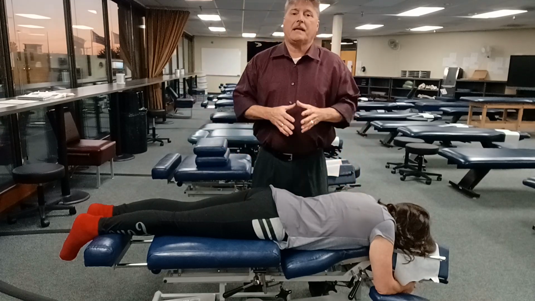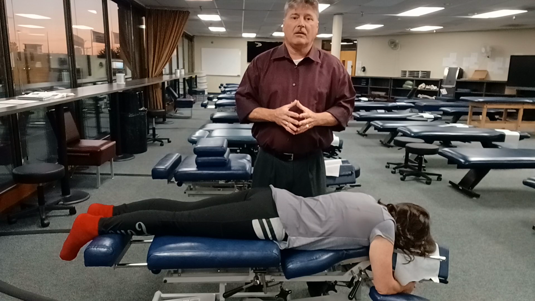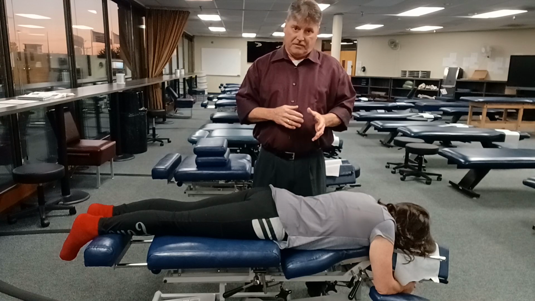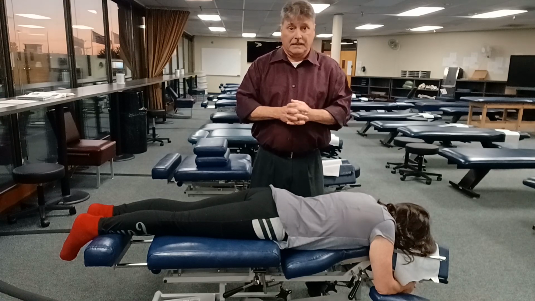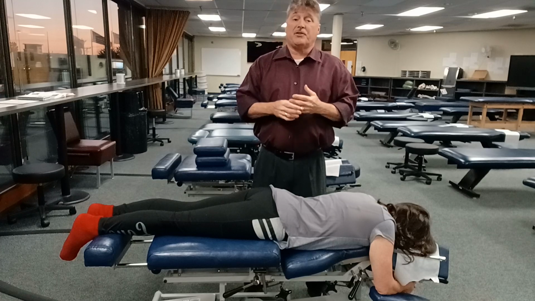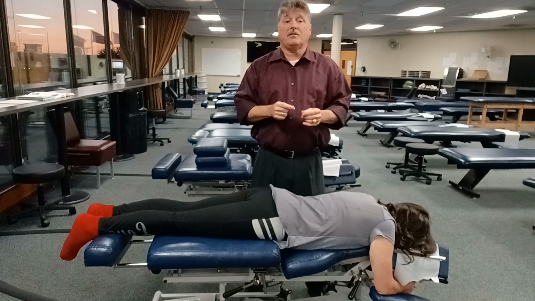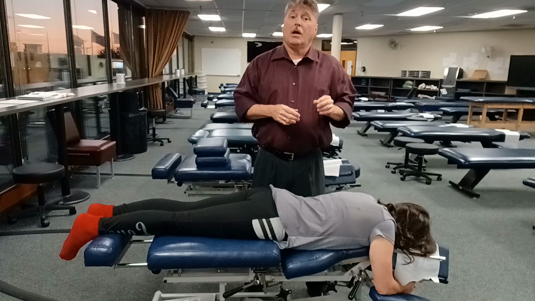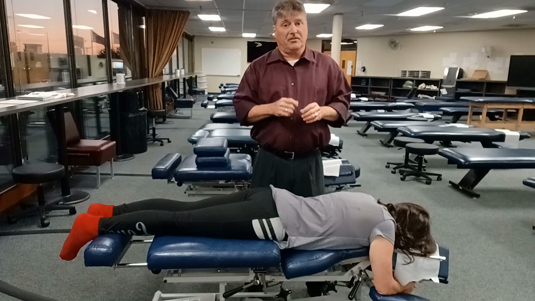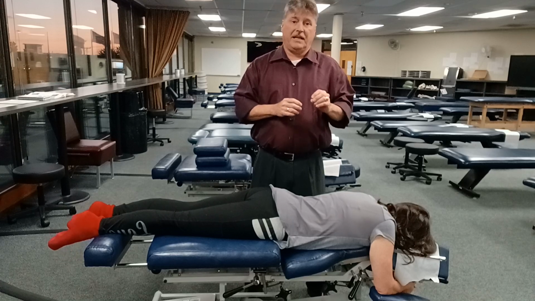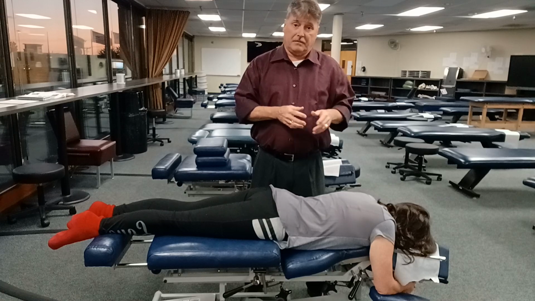This is going to be a prone hypothenar mammillary push, L1 to L5. Indications being restrictions in lateral flexion, rotation, or extension, or malpositions in lateral flexion, rotation, or flexion.